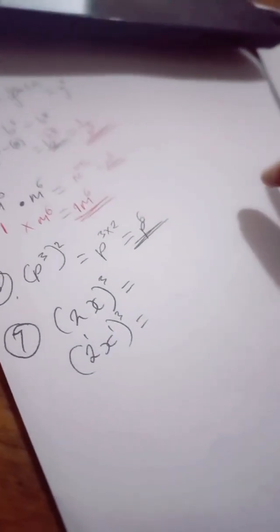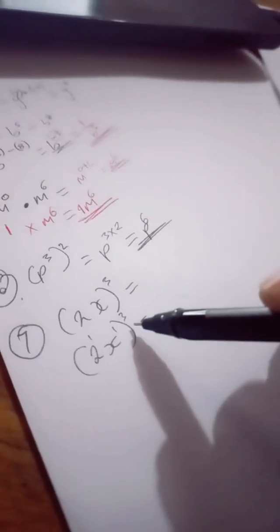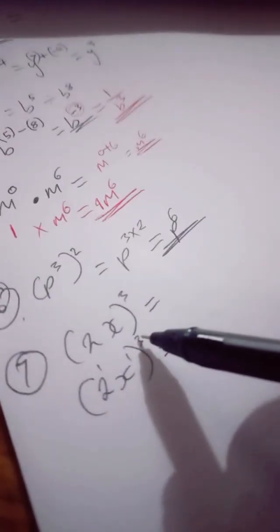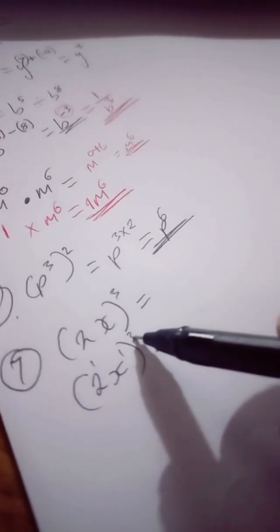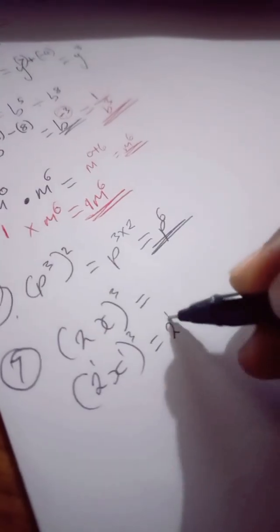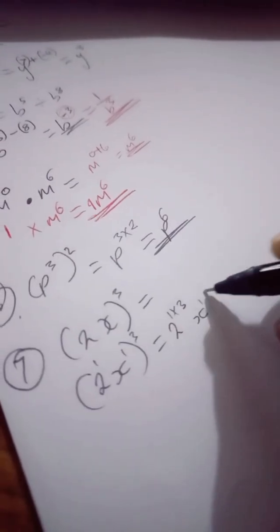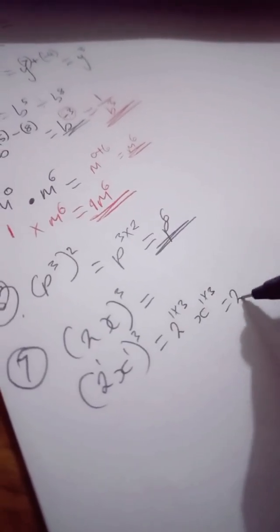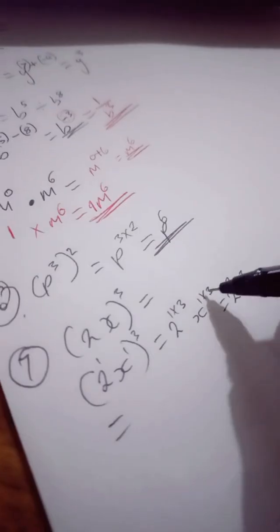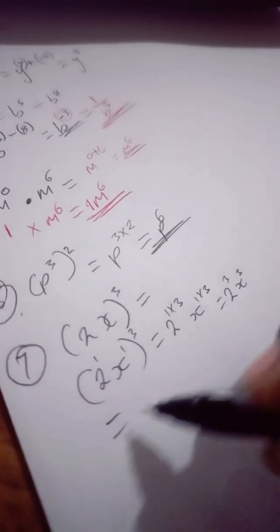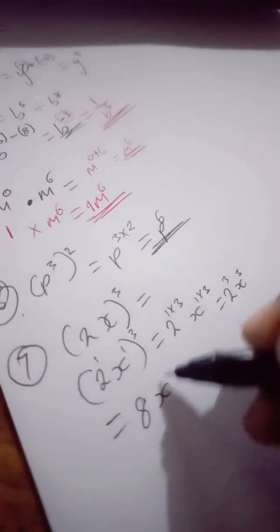So we say 2 to the power of 1, x to the power of 1, all to the power of 3. The exponents are multiplied by the exponent outside. So it's 2 to the power 1 times 3, x to the power 1 times 3, which is equal to 2 to the power 3, x to the power 3, which is equal to 8x to the power 3.